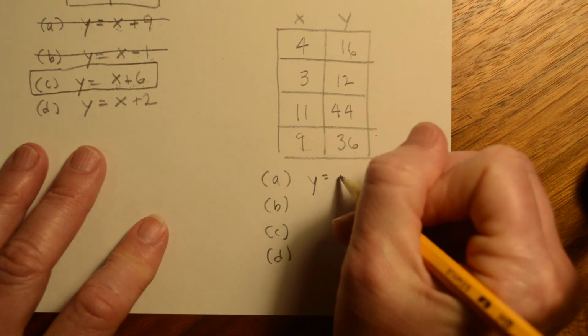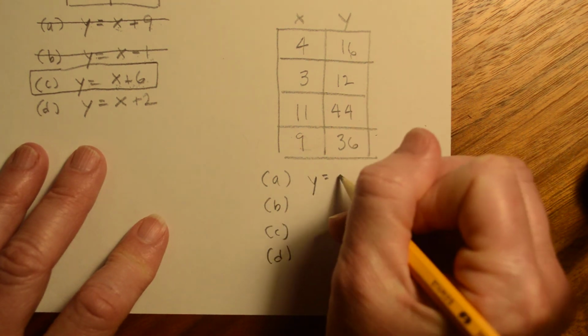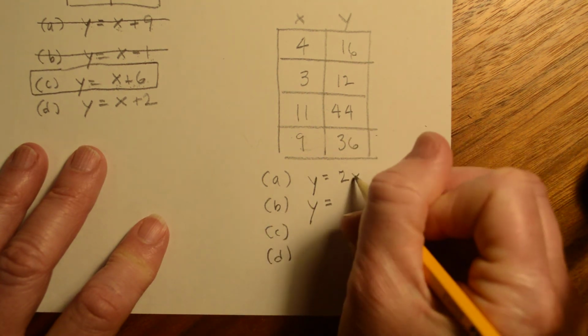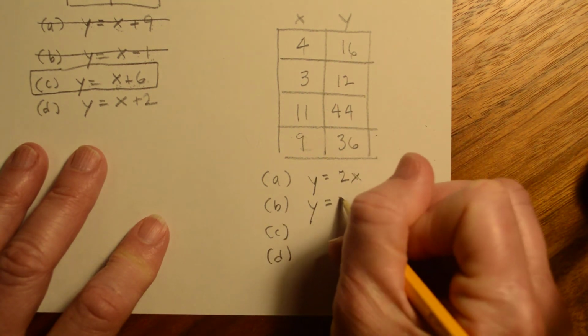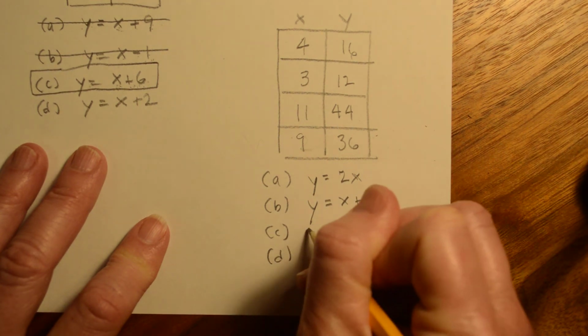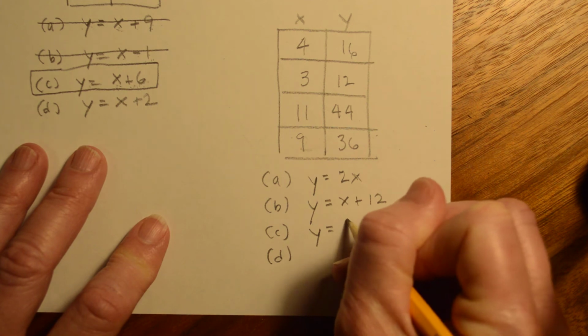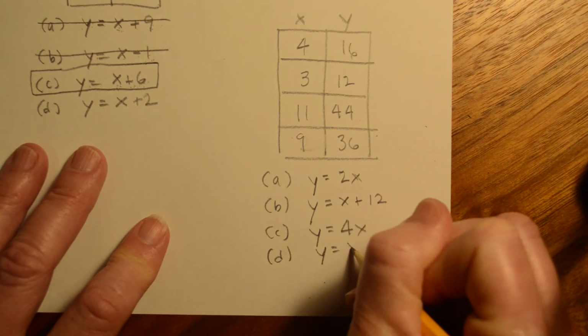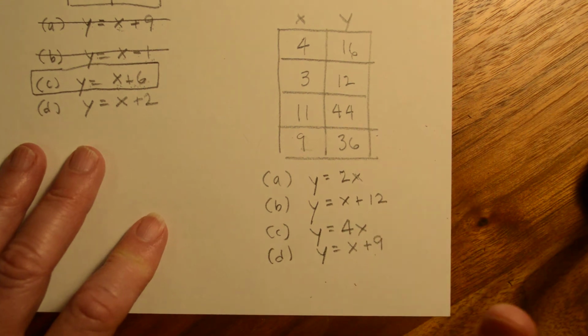Y equals 2x, y equals x plus 12, y equals 4x, y equals x plus 9.